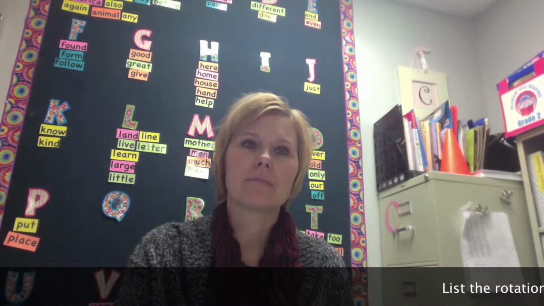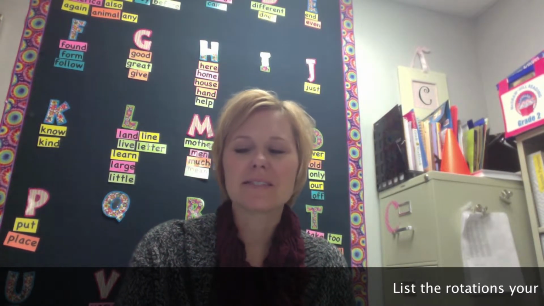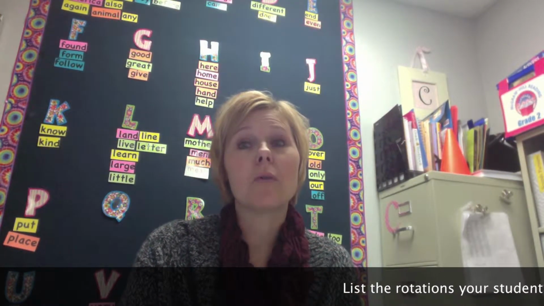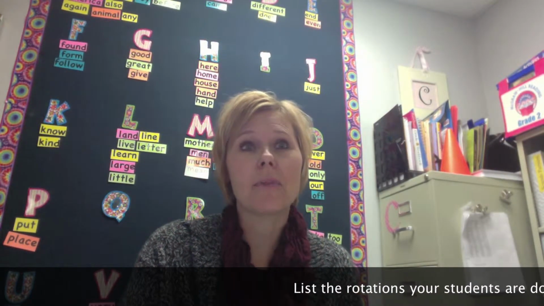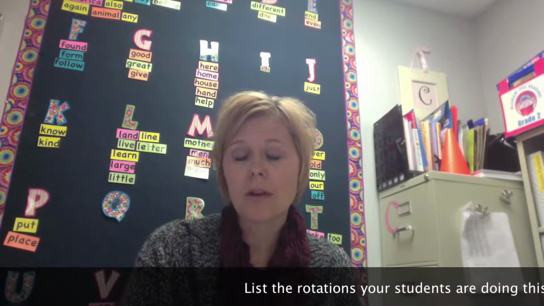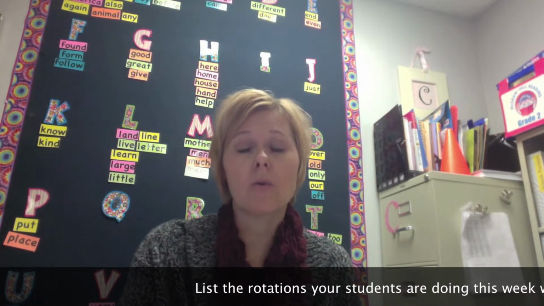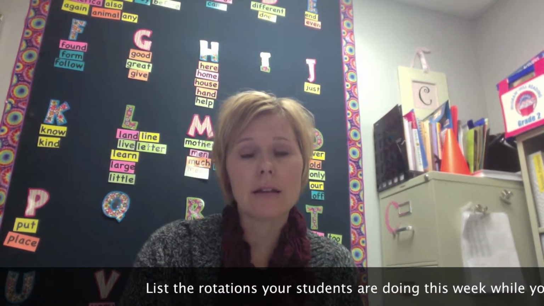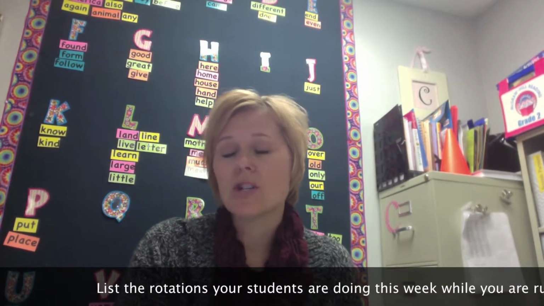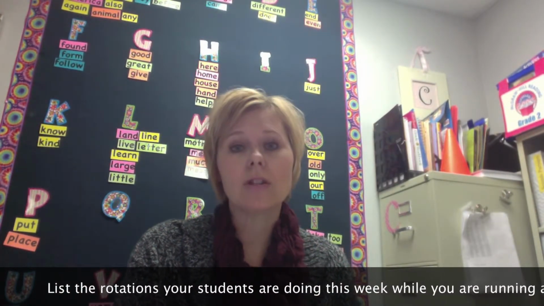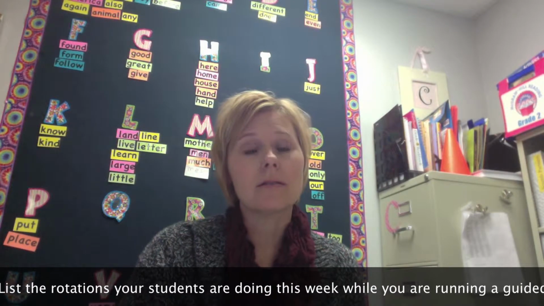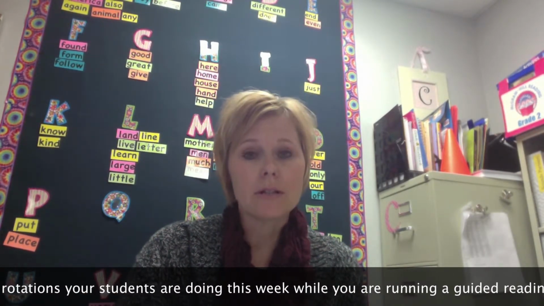Could you please list the rotations that your students are doing this week while you're either leading a guided reading or a guided writing group? Yes, the first rotation is with me. One of the rotations is a guided writing or a guided reading group. That's when I have a small group back here working on specific skills that they need at that time. The next rotation is what I call an independent rotation, and that's where they practice the skill that I just taught them on their own at their seat.